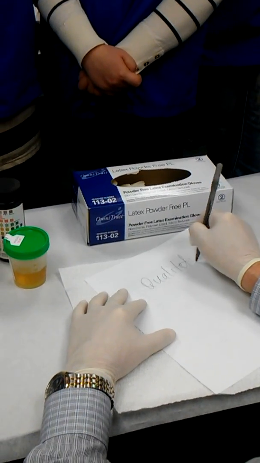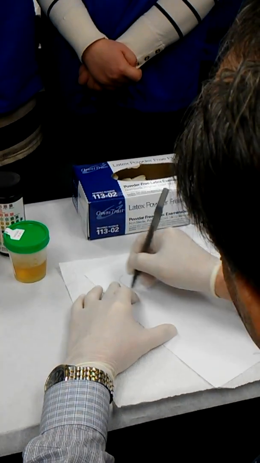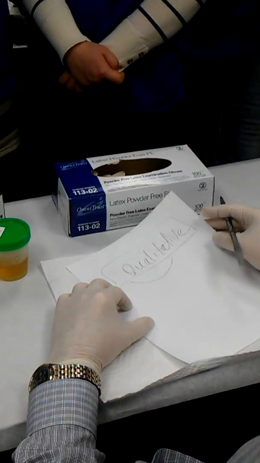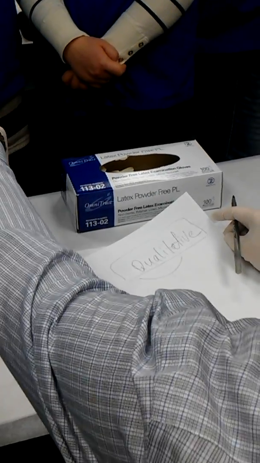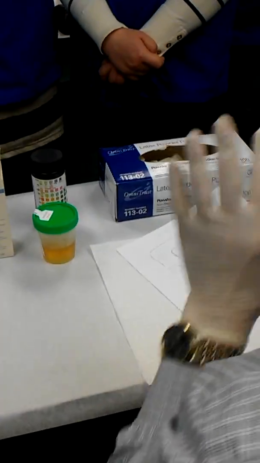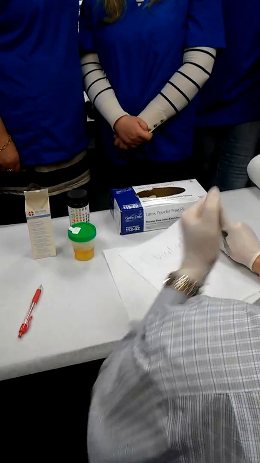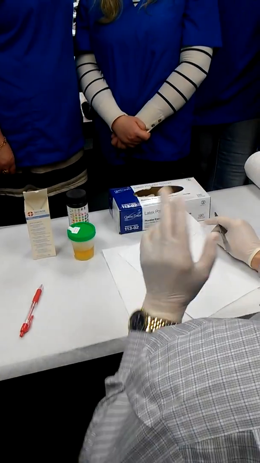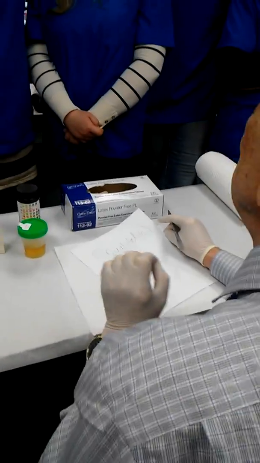Qualitative, right? So what is qualitative? From the word quality, качество, right? It means that you detect some substances, 10 substances in the urine, only detect them. So it's a quality test, qualitative test. We're not calculating the amount of this substance in the urine.